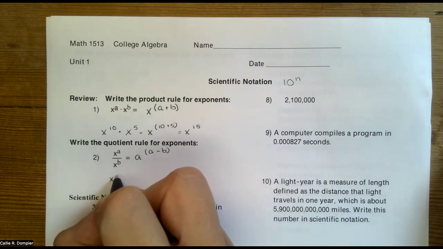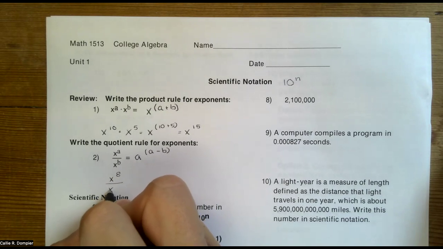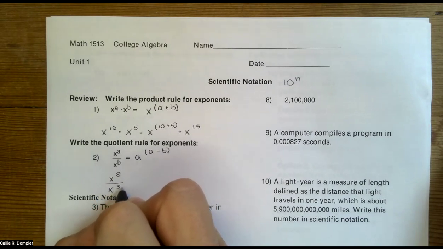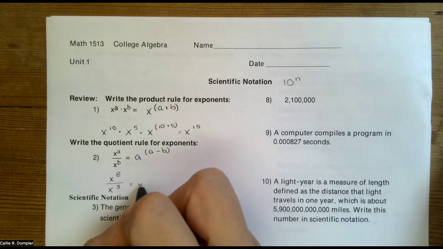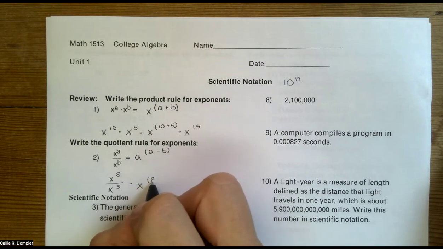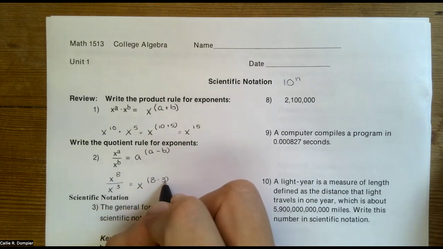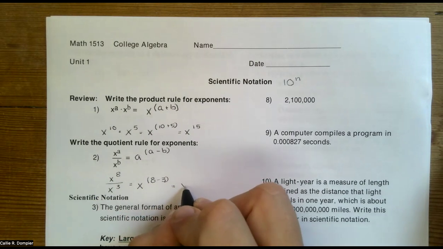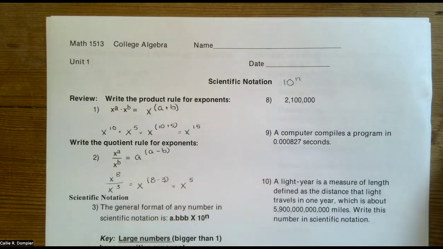So x to the power of 8 divided by x to the power of 3 is going to be equal to x to the power of 8 minus 3, which would just be x to the 5th. Okay? And let me show you that again. So x to the power of 8 divided by x to the power of 3, but we'll just change x to 5.